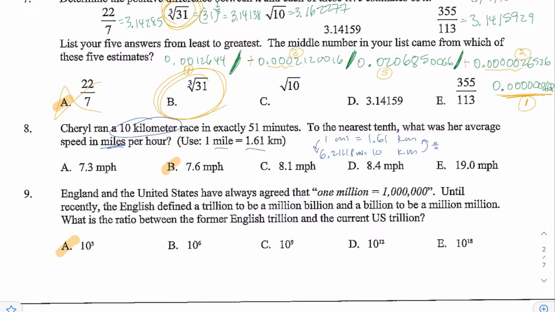And now this is in 51 minutes, so you'll have to take 6.21118 miles. And if you divide it by the time, 51 minutes, that's 51 divided by 60, which is 0.85 hours.